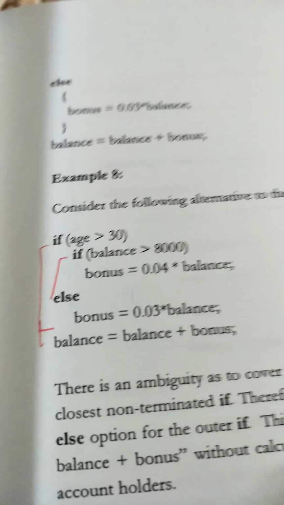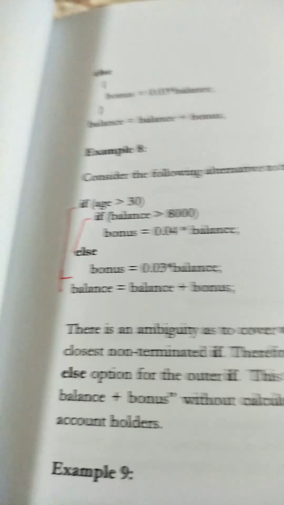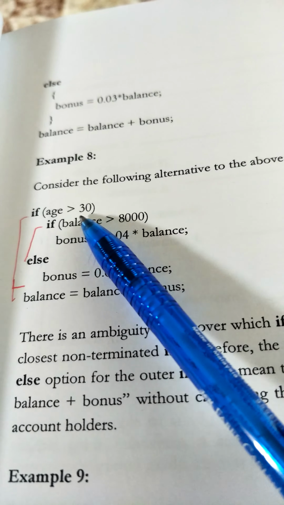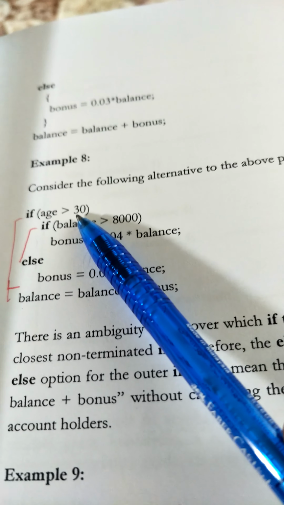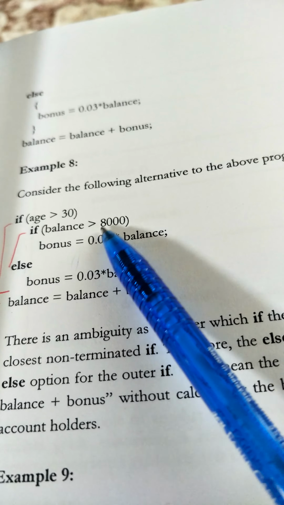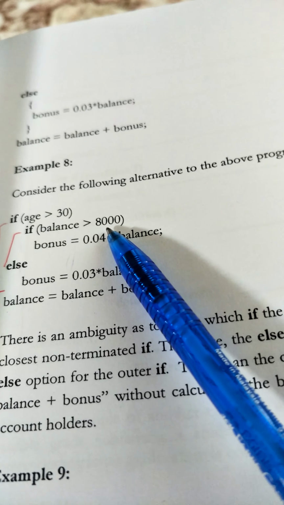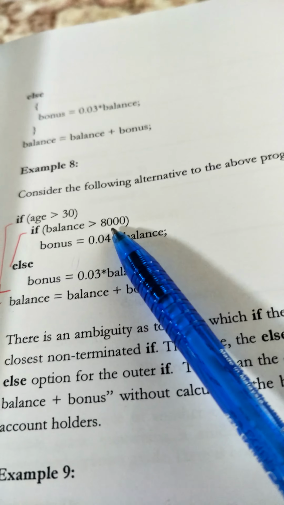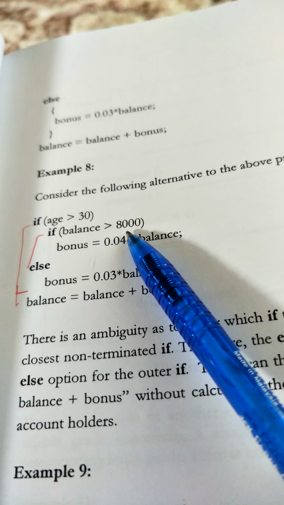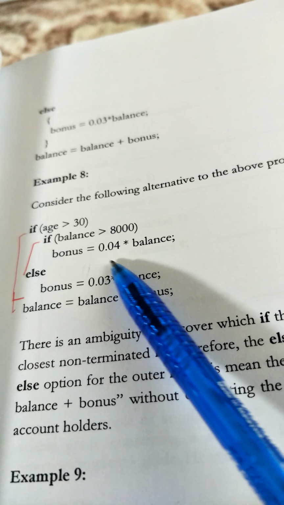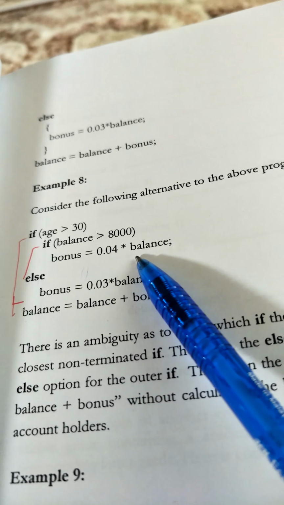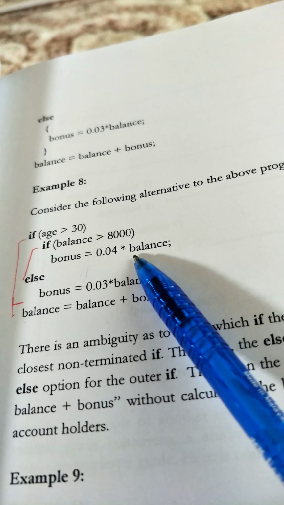Now for example number 8 here, if the age is greater than 30 and balance more than 8,000, then we calculate the bonus. Bonus is 0.04 times balance.